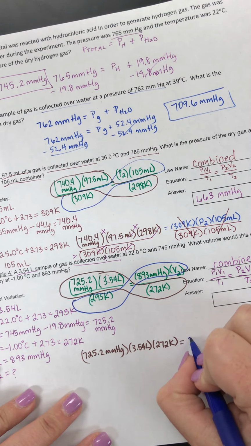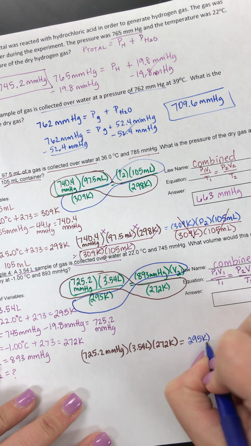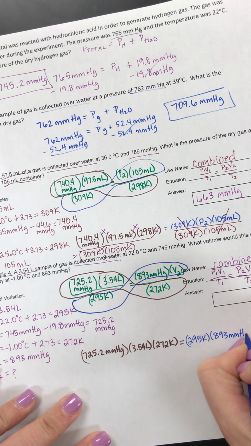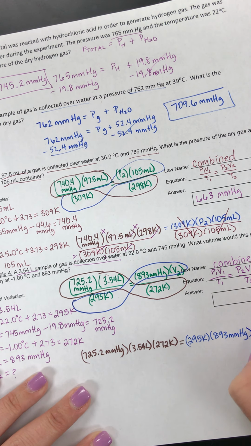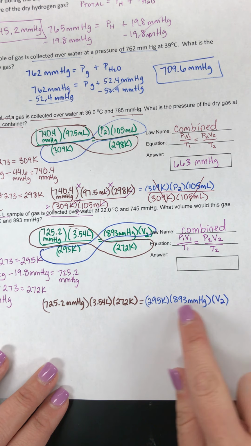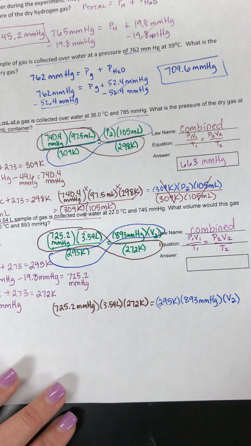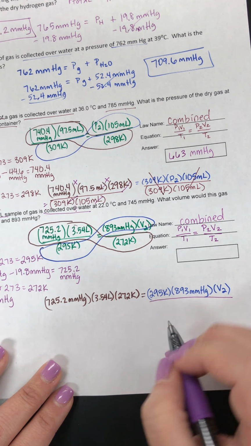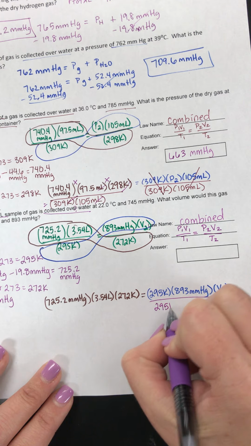So that's going to be 295 Kelvin times 893 mmHg times V2. All right, so V2, remember the parentheses mean multiply. So V2 is currently being multiplied. So the opposite of multiply is to divide. So I'm going to divide by 295 Kelvin.